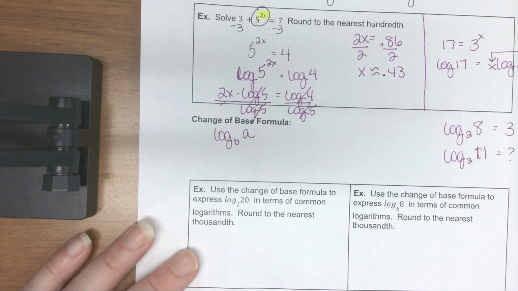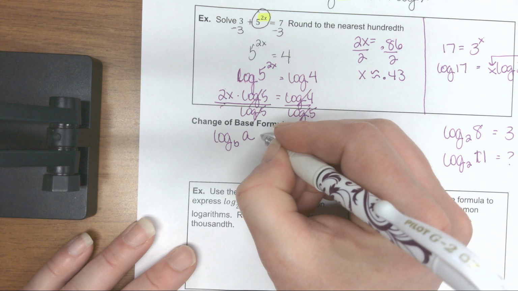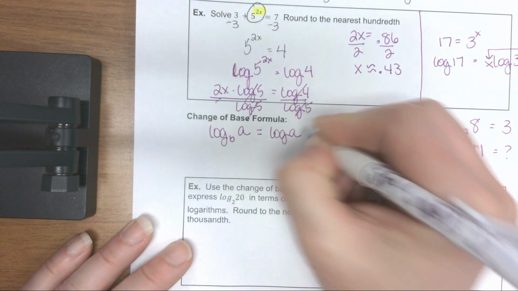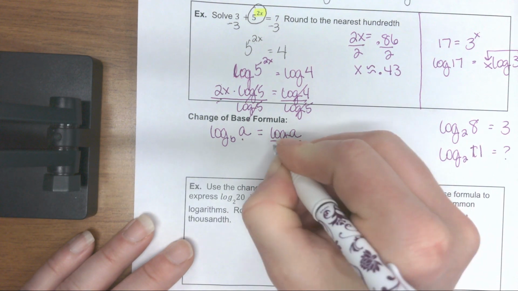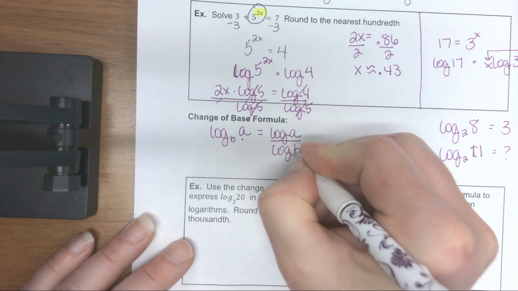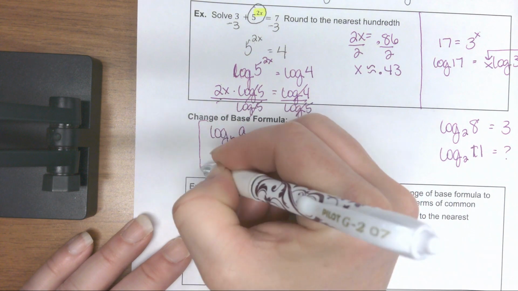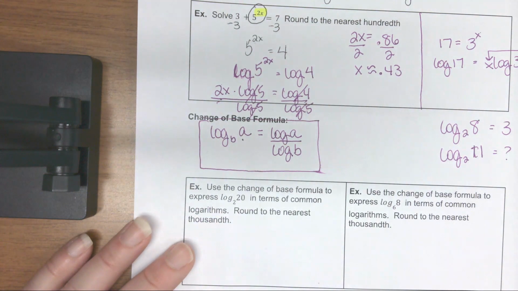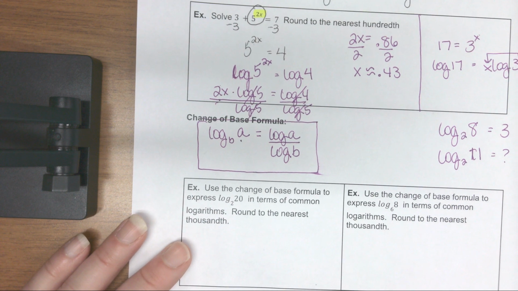To change the base to common log, what you do is you take just the common log of a and you divide it by the common log of the base. Okay. And then common log is something that I can put on my calculator.